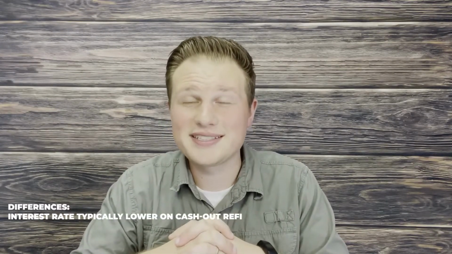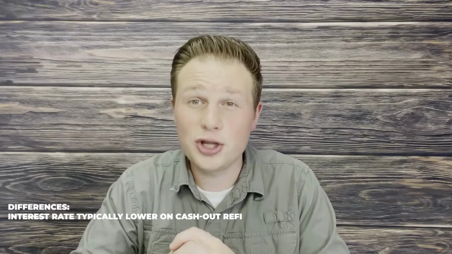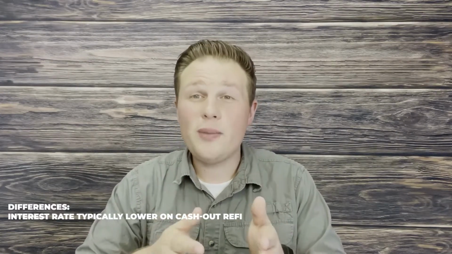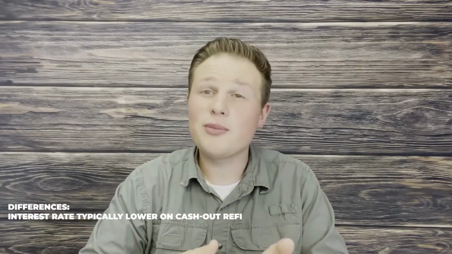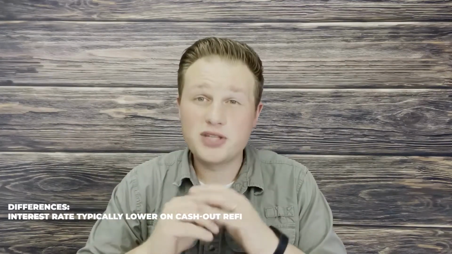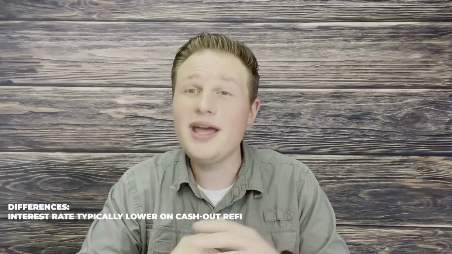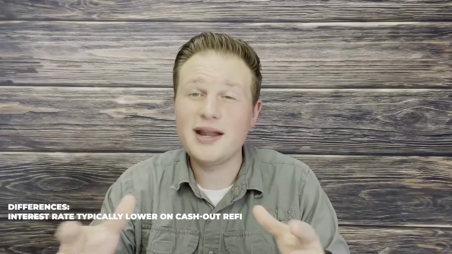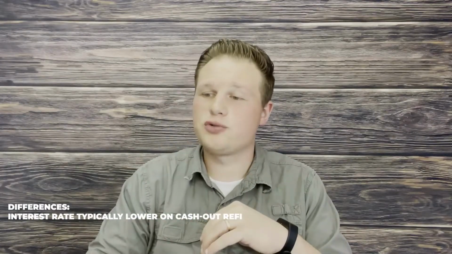Some of the differences: your interest rate is typically going to be lower on a cash out refinance than it is going to be on a home equity line of credit or a home equity loan. So typically, like I said, a home equity loan is fixed rate. You can get a cash out refinance either way, with a variable rate or fixed rate. But let's say you went fixed rate on both and looked at the difference. Typically, your interest rate's going to be lower on the cash out refinance than it is on the home equity loan. And then your HELOC, or your home equity line of credit, is going to have an adjustable rate that's typically going to be higher than a cash out refinance interest rate as well.